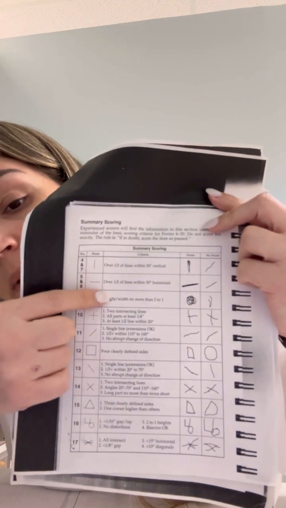In section number 10, we're looking for 2 intersecting lines, all parts at least 1/4 inch and at least 1.5 line within 20 degrees. On section number 11, I'm sorry, we're looking for single line extensions, half of the line within 110 degrees to 160 degrees, and no abrupt change in direction. So here you have a guide with the exact measurements to determine if the shapes are correct or not.